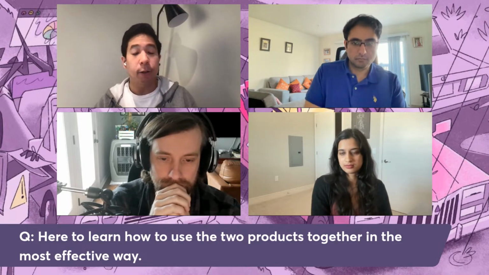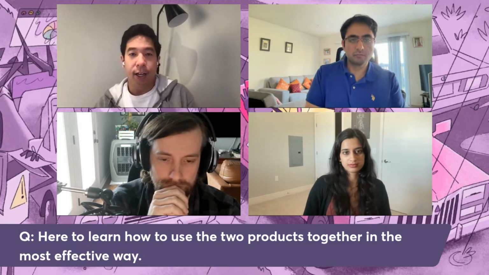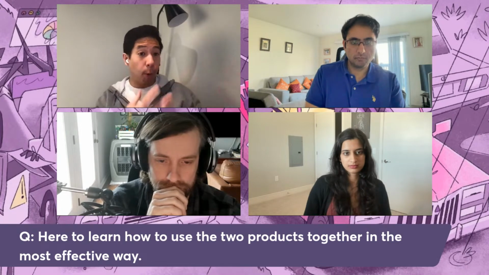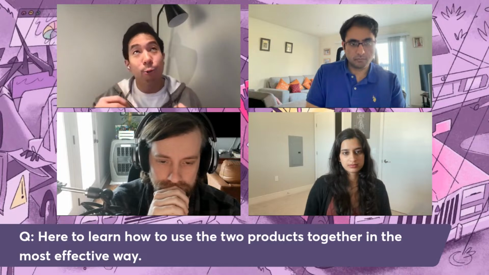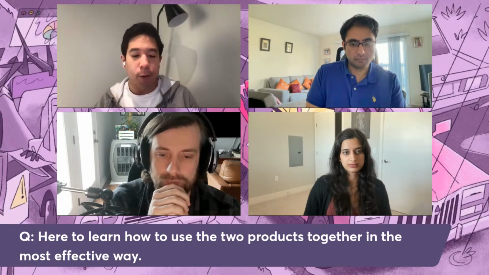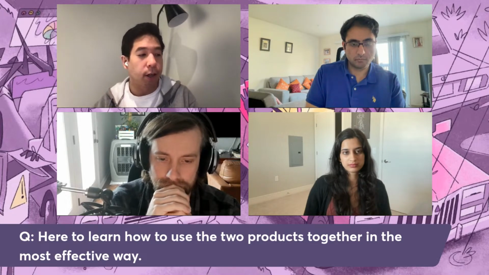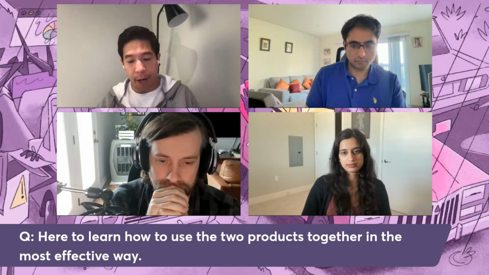As far as the Codecov side of things goes, we have a lot of docs on how to get started using it. We have a lot of pieces in our blog also, which not only tell you more about code coverage and how to use that in Codecov, but also, for example, we have a post on how to do branch coverage, which is something that isn't always talked about.